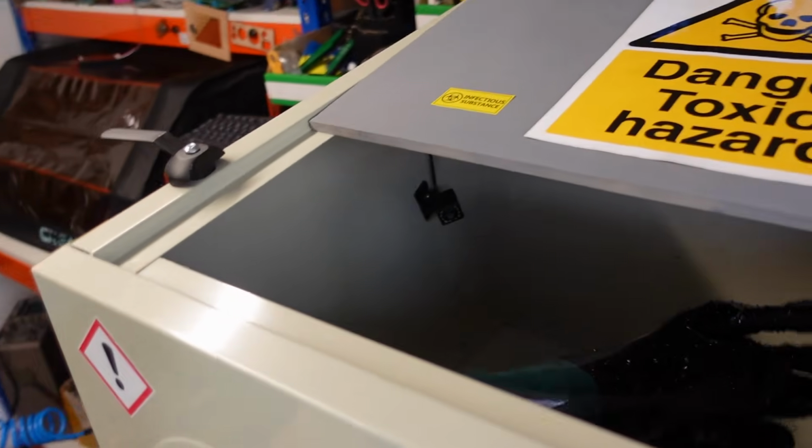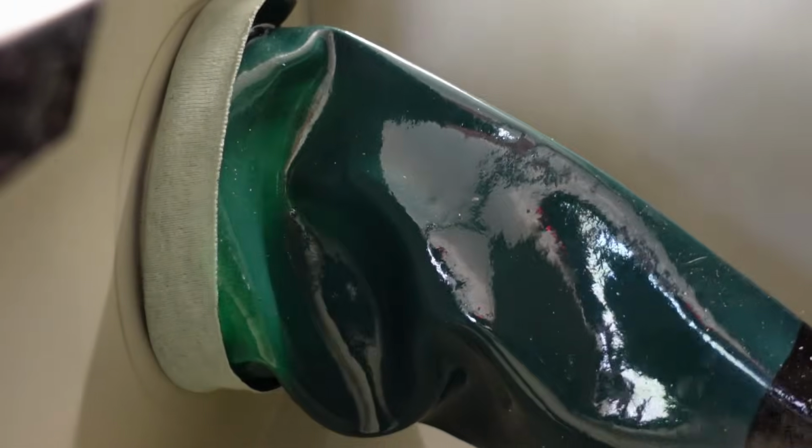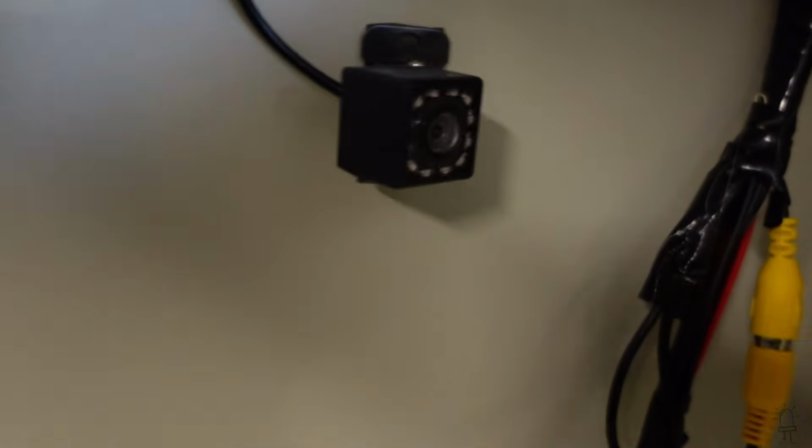So here you can see the gloves inside, which are attached to the cabinet by these sealing rings. And these gloves are replaceable, which is obviously a very important consideration for escape room props. And then you can see the 3 cameras which I've installed. There's one here, there's one on this side, and there's also one right inside here mounted between the 2 glove holes.